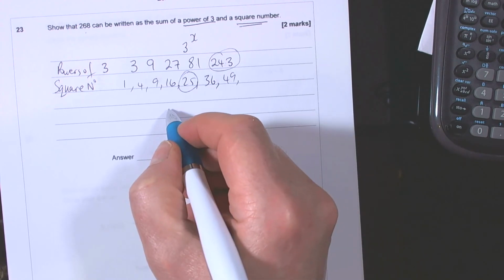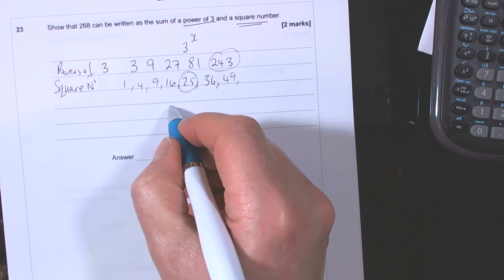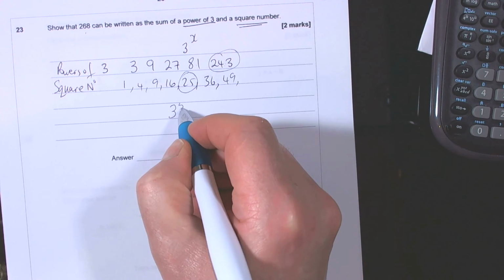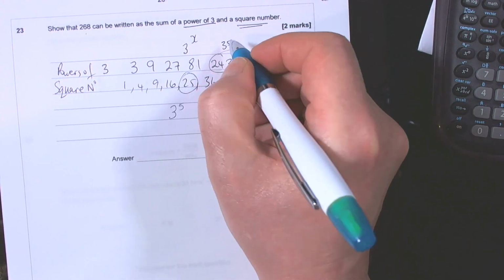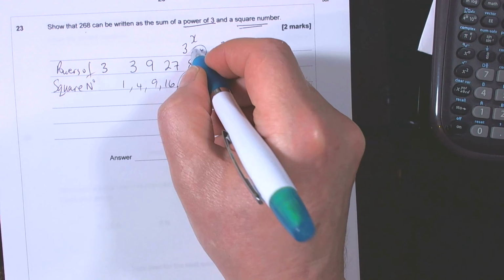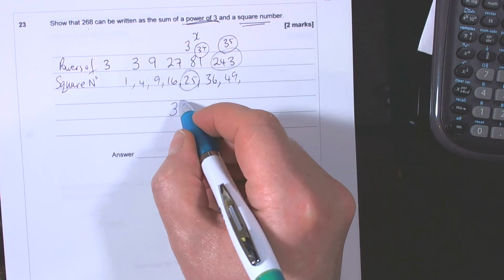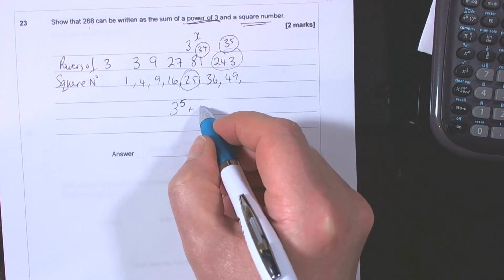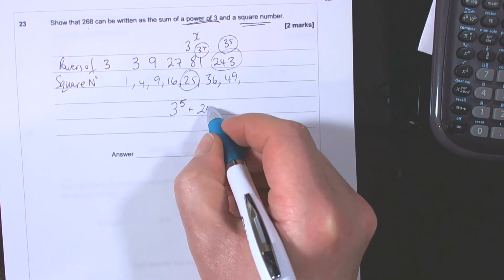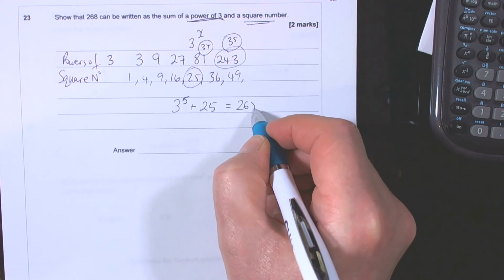So the answer to this then is going to be 3 to the power of 5. Because we've got to remember that this is 3 to the power of 5, that's 3 to the power of 4, and so on. But it says, show that it can be written as the sum of a power of 3, so it can be 3 to the power of 5 plus a square number, 25. That equals 268.